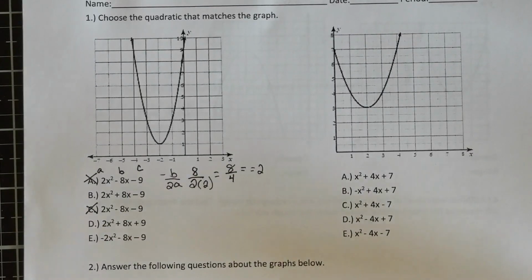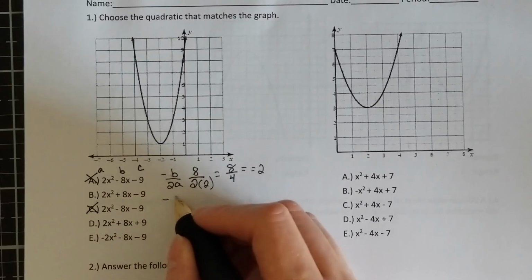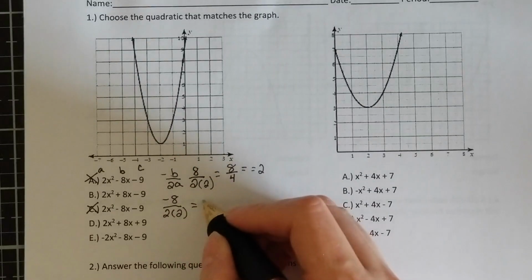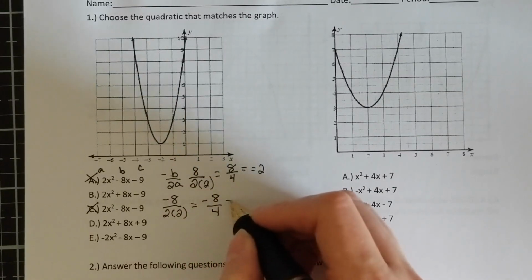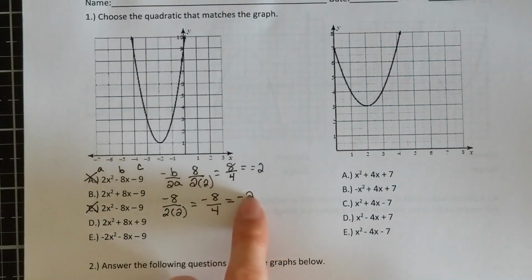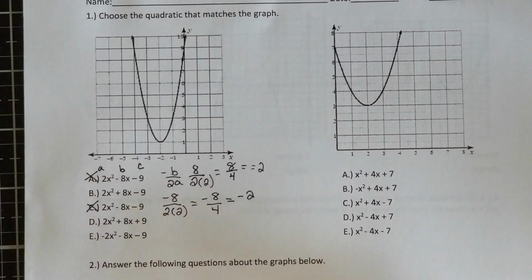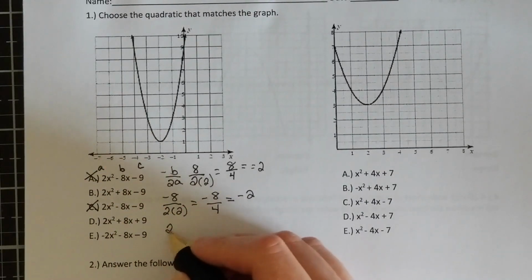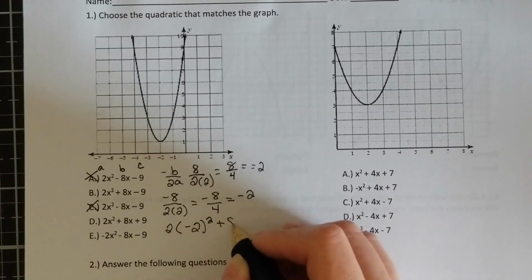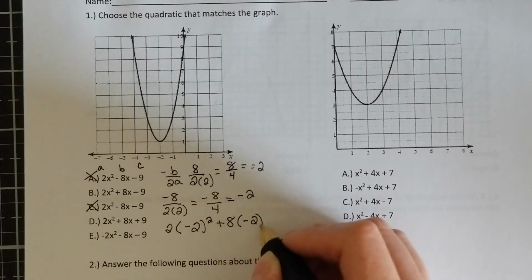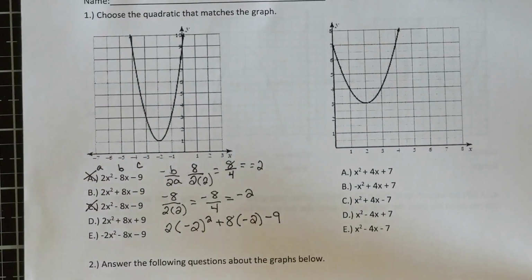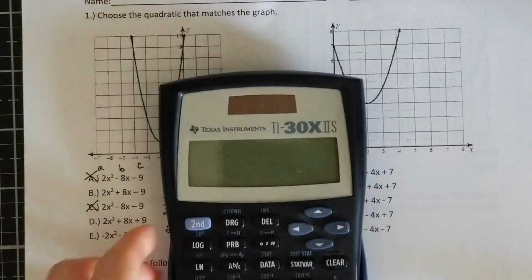Okay, letter choice B. So it would be negative 8 divided by 2 times 2. So negative 8 divided by 4 would give me negative 2. So now I'm going to need to take this and plug it into the x's. So we would have 2 times negative 2 squared plus 8 times negative 2 minus 9. Plug that into your calculator. And I would type that in as one big string.